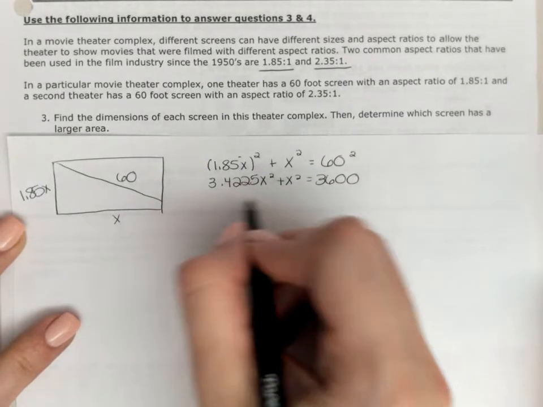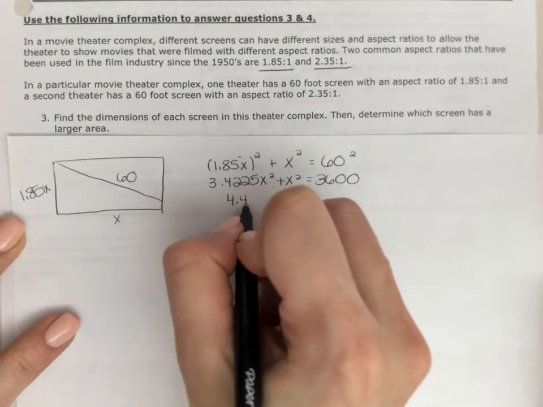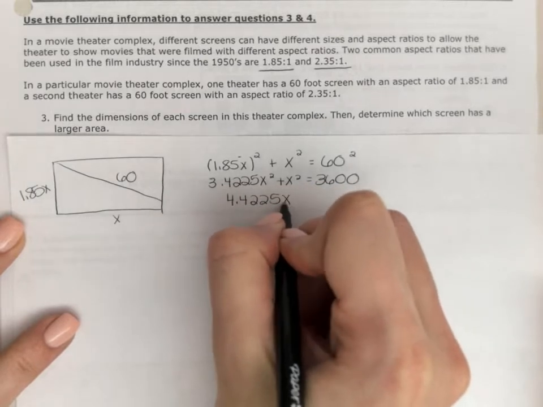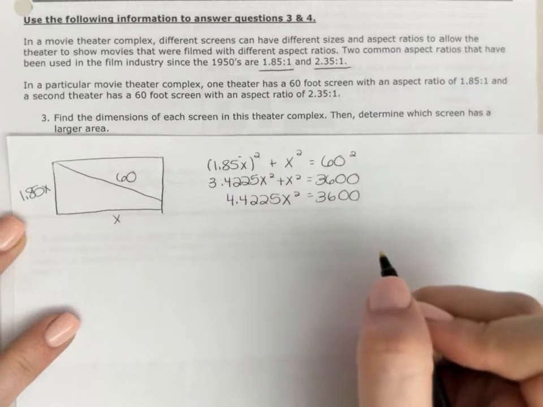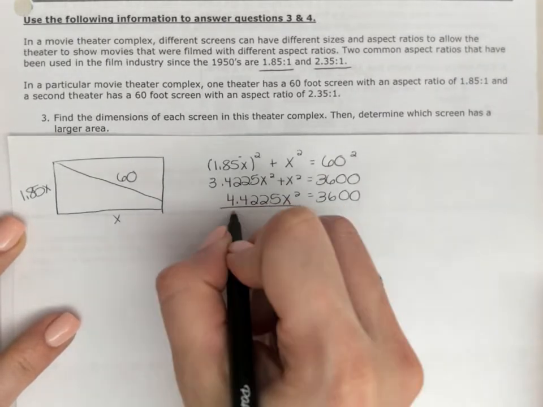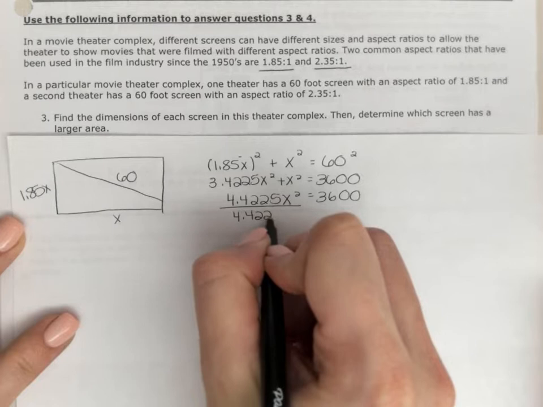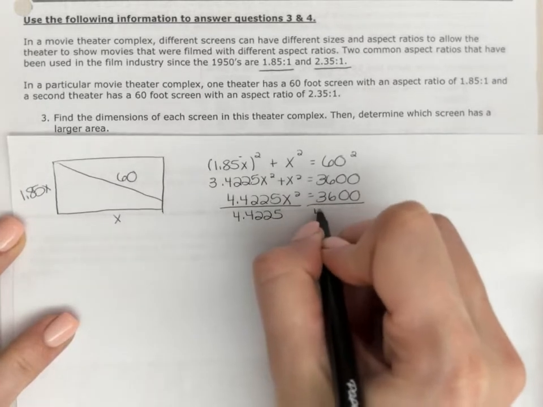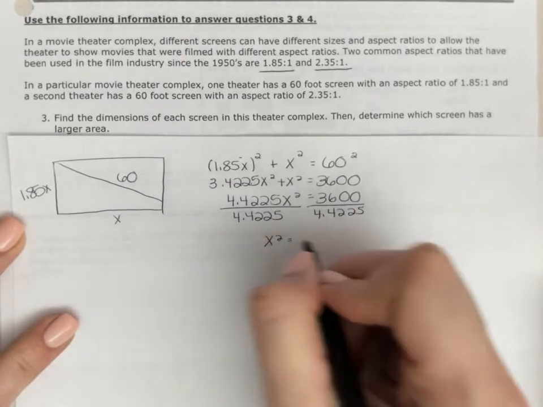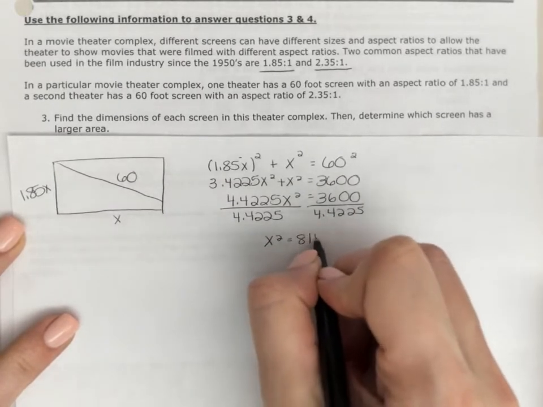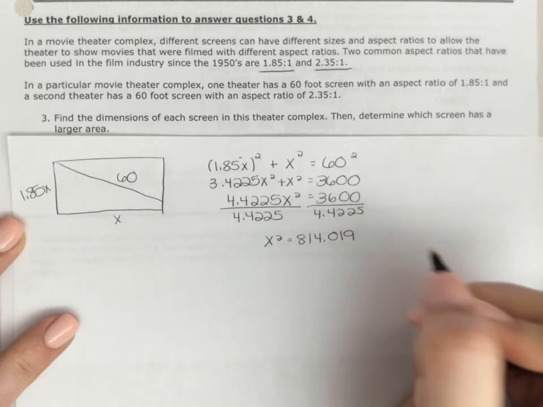We combine these like terms to get 4.4225x squared equals 3,600. We divide by the coefficient and get x squared equals 814.019.